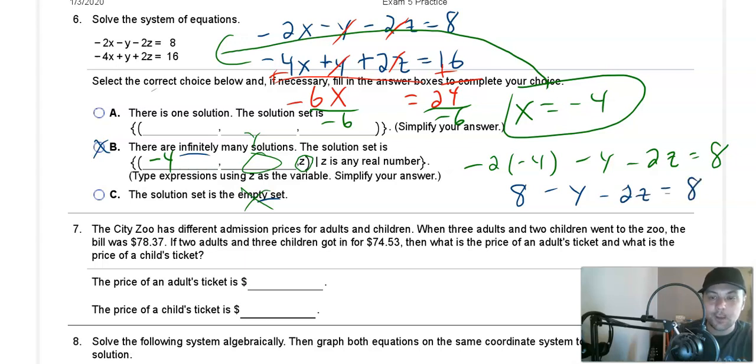And this one doesn't have alternates. So once you've done the problem, it's going to work out the same way every time on the test. So you can really over prepare for this one and make sure you're ready for everything it's going to throw at you, because another kind of weird thing that happens with this problem is that these numbers are going to cancel out, right? You subtract 8 to the other side, the 8s cancel out, and you get negative y minus 2z is equal to 0.